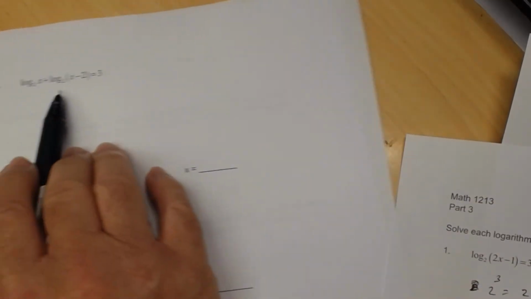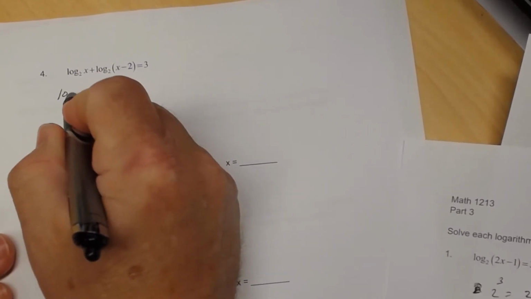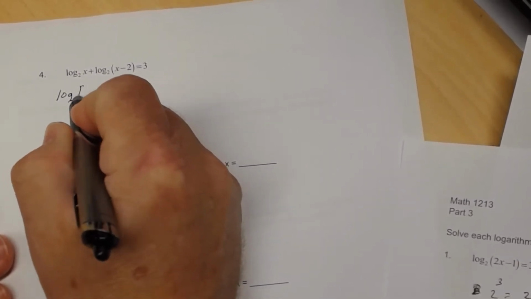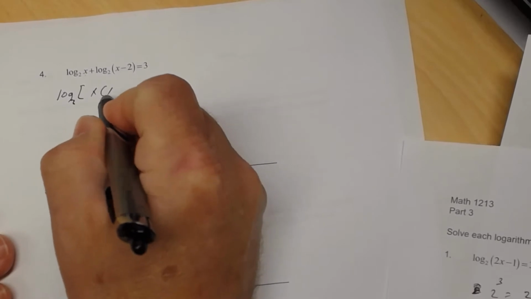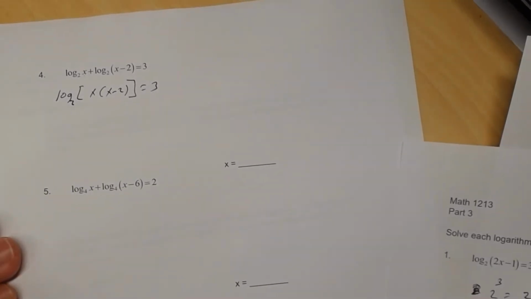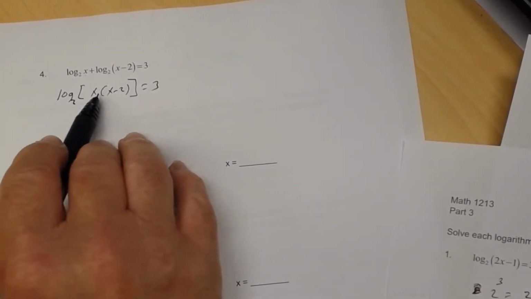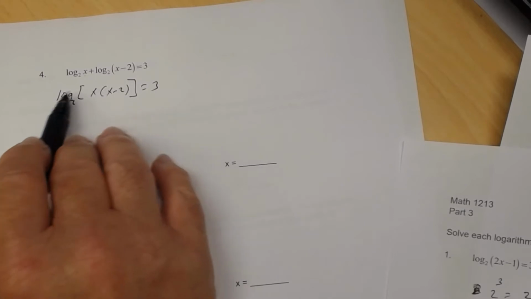And number 4 we have a sum again. So we're going to condense this. So this will be the log base 2 of x times x minus 2 equal 3. All right. And so now I have a single logarithm. So you remember you had to condense first. I have condensed to one single logarithm.